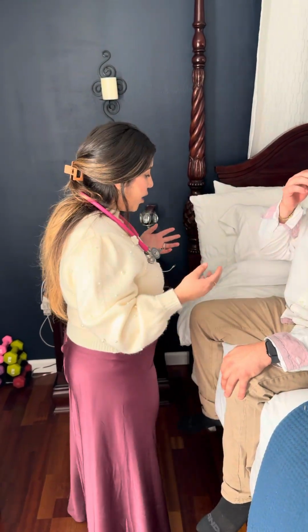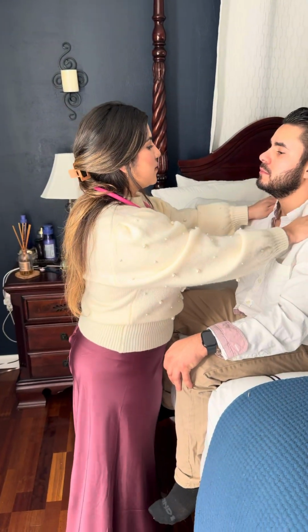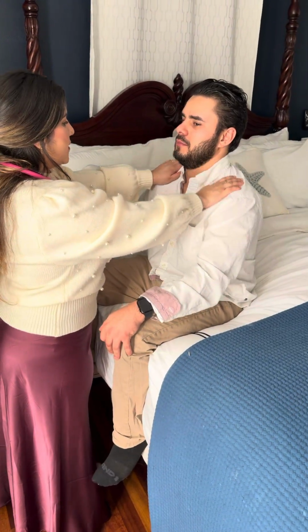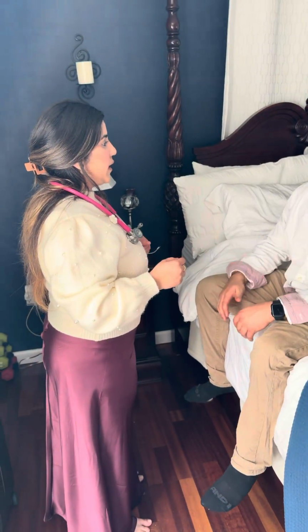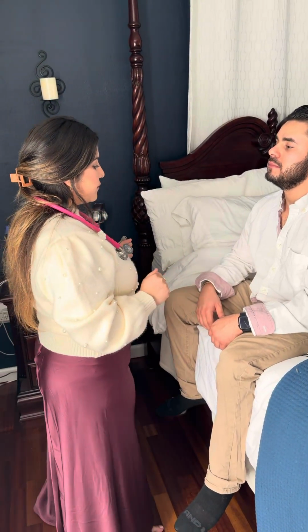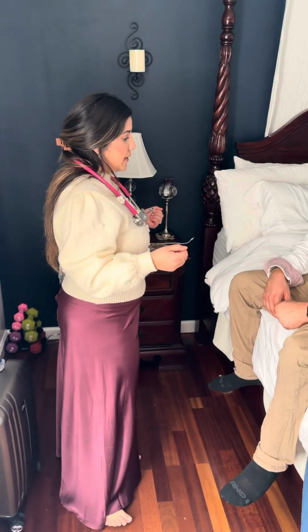And now we're going to test for cranial nerve 11, which is the accessory muscles. Can you please move your shoulder up? Great. Perfect. And lastly, we are going to check for cranial nerve 12, hypoglossal. Can you please stick out your tongue? Great. And I can see that the tongue is midline. Excellent. Thank you. So now we are going to move on to the patient's reflexes.